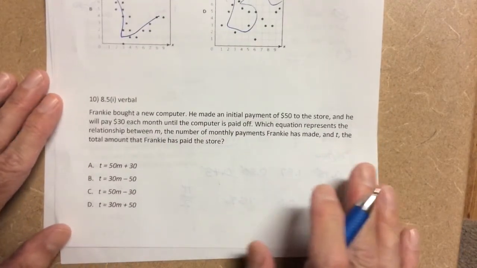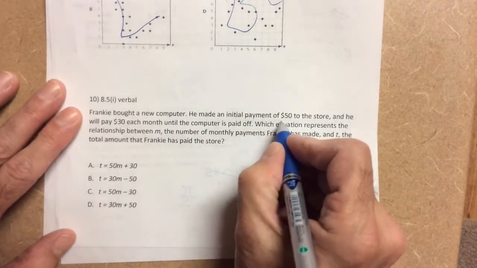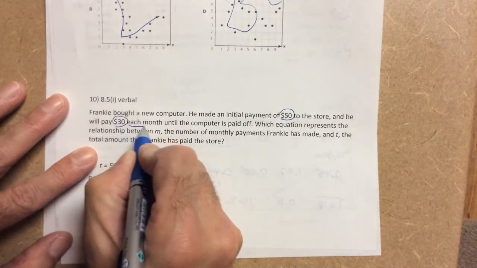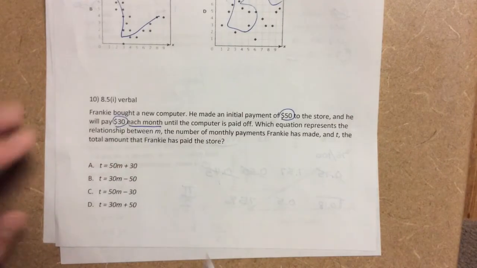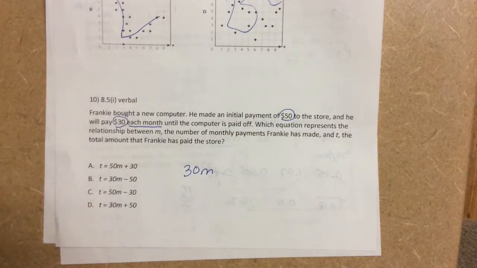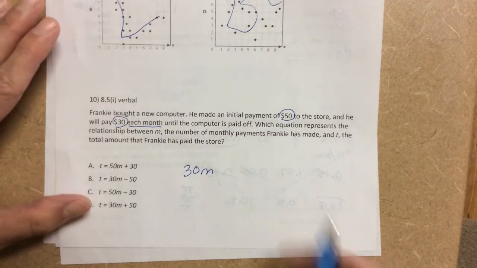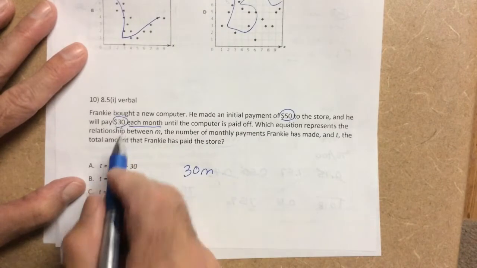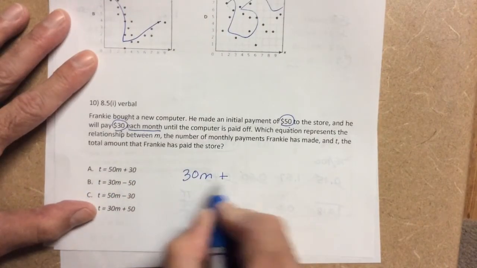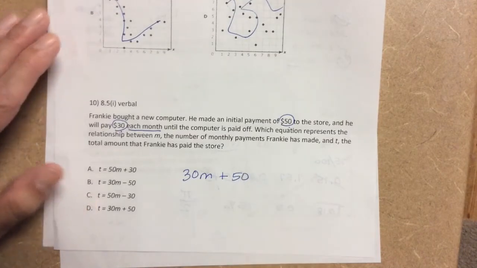Number 10. Frankie made a payment of $50 to the store and will pay $30 each month. Really important. So $30 each month is $30. And he's also going to pay $50. Now some of you thought 50 was negative because he's paying it, but he's also paying the 30. He's paying both of them. So he's paying $30 each month, and he also paid $50.